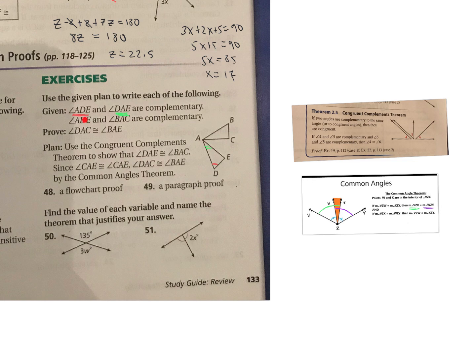We also know that ADE and BAC are complementary. BAC, which I'll do purple, BAC is right here. So just based off of that information, the red and the purple are also complementary. So the red and the green are complementary, and the red and the purple are complementary.